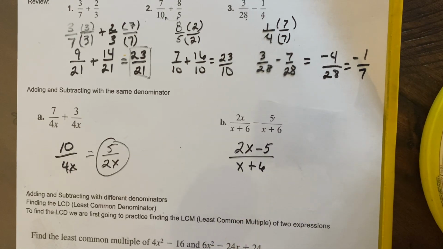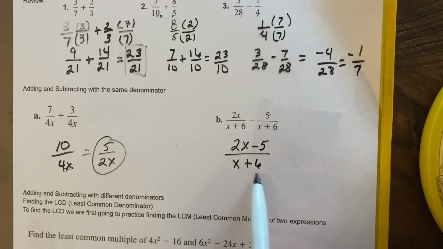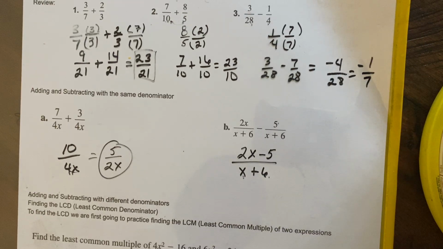And then we check for any reduction, any reducing we can do, and there's nothing that they have in common. Remember, these are terms. You can't reduce. These are connected together. So only if it's in factored form. Okay, so adding and subtracting with the same denominator, really not so bad.